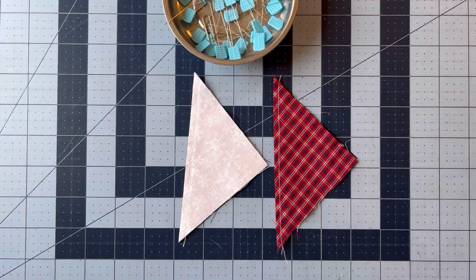I can't stress that enough. Please don't trim them yet. Wait until you've put the units together and press them and then trim them. I'll show you what I mean.